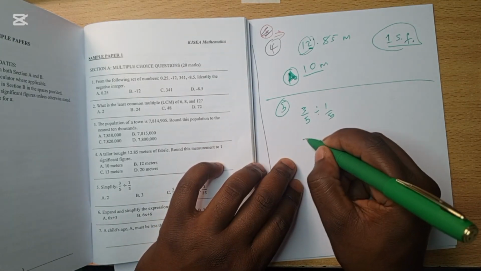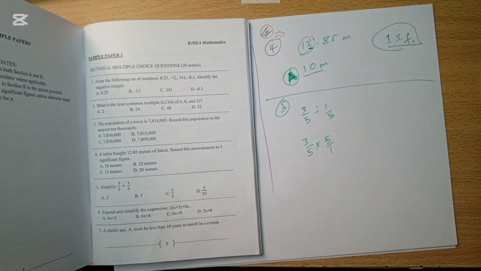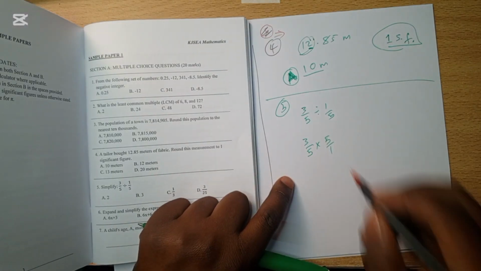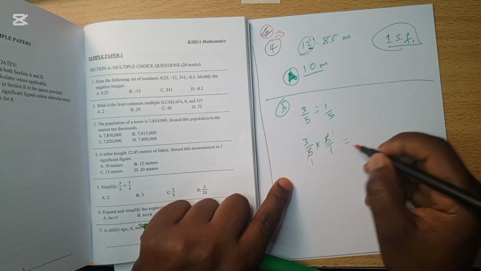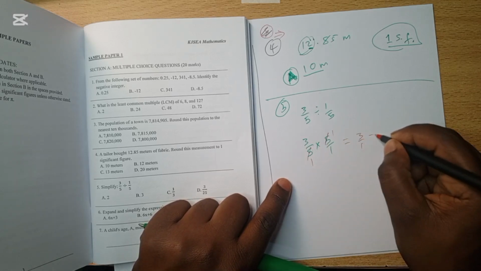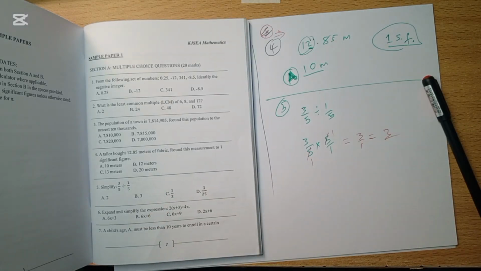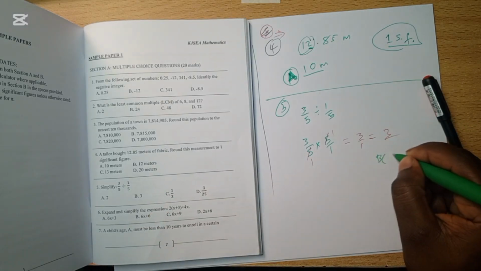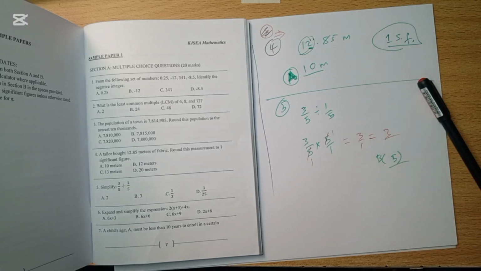So the answer should be 3 over 5 times 5 over 1. Again, you can cancel by 5: 5 divided by 5 is 1, 5 divided by 5 is 1. The answer is 3 over 1, which is 3. So question 5, the answer is B, which is 3. You go to question 6.